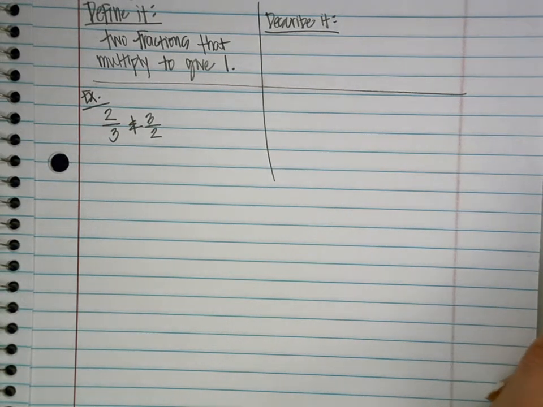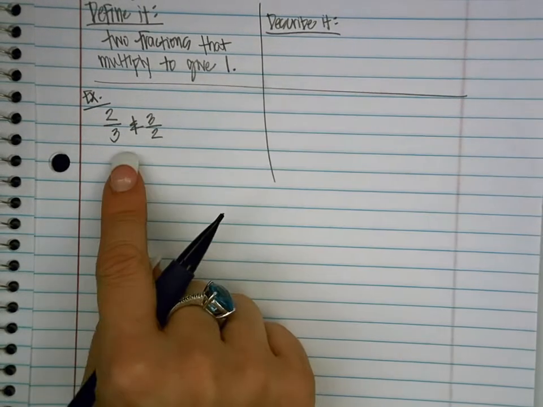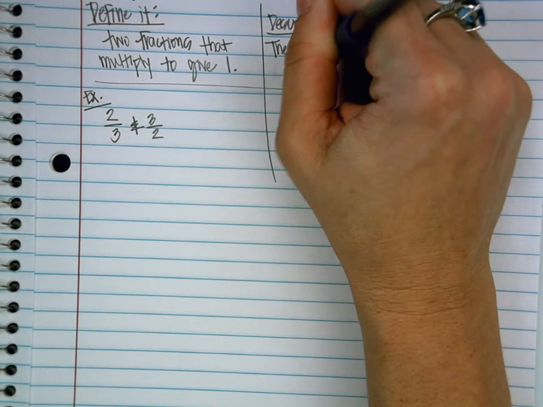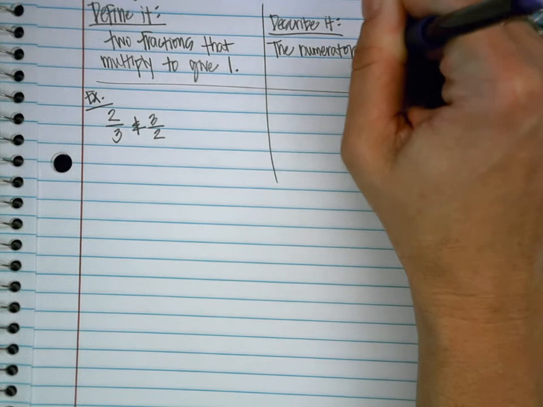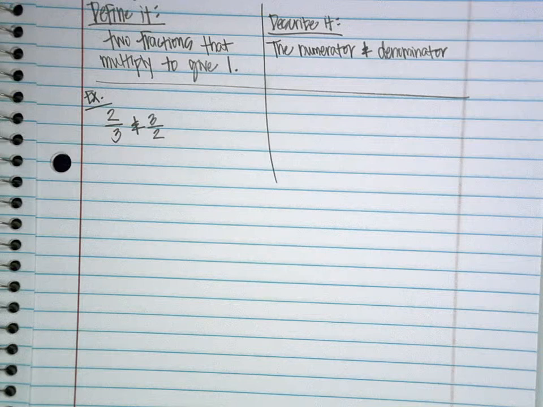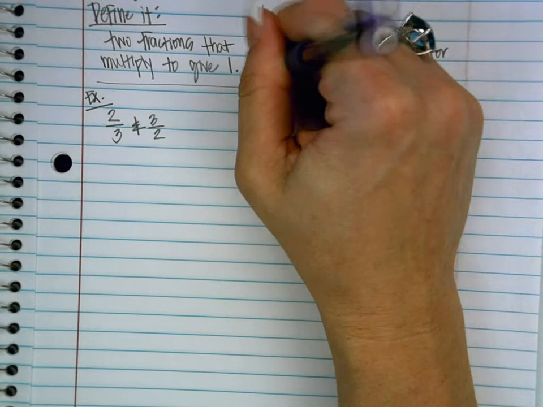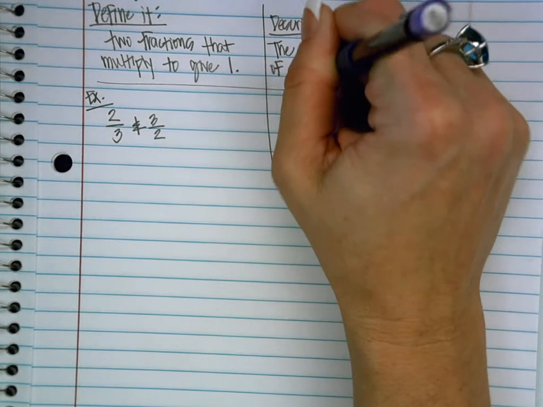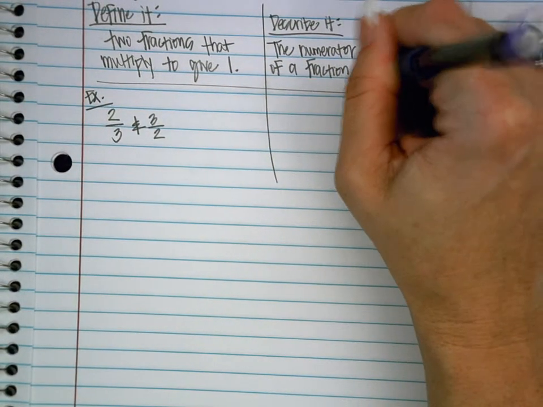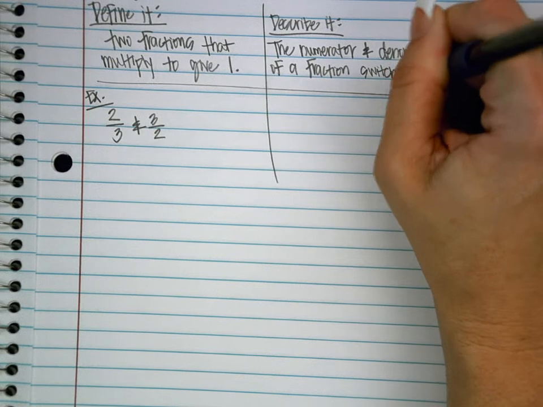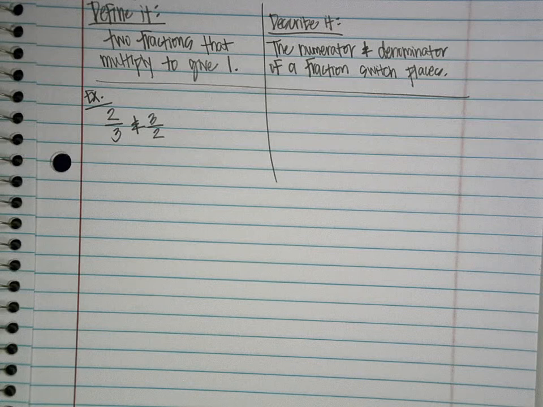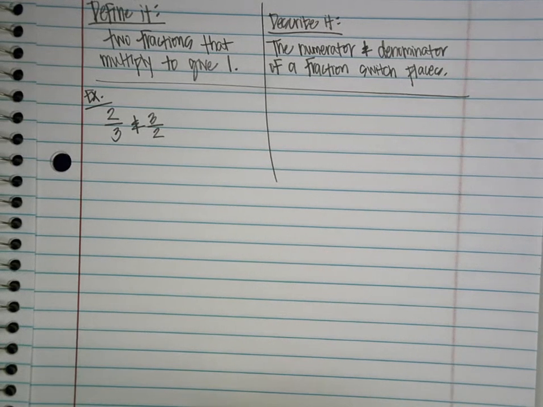They flipped. So if you describe it, this would be when the numerator and denominator switch places. The numerator and denominator of a fraction switch places. That's what it means to be a multiplicative inverse.